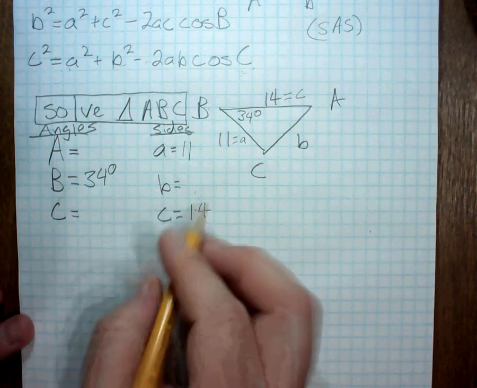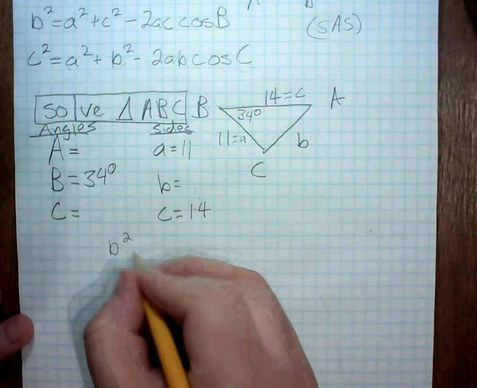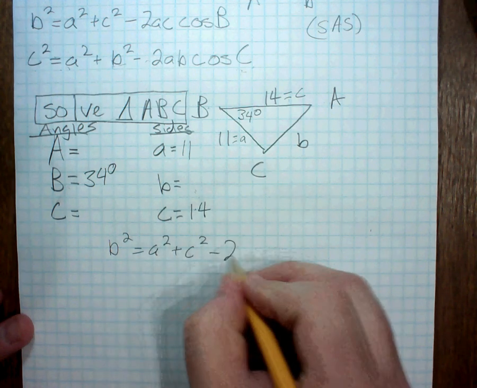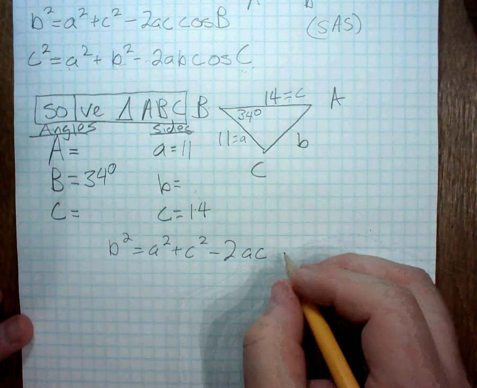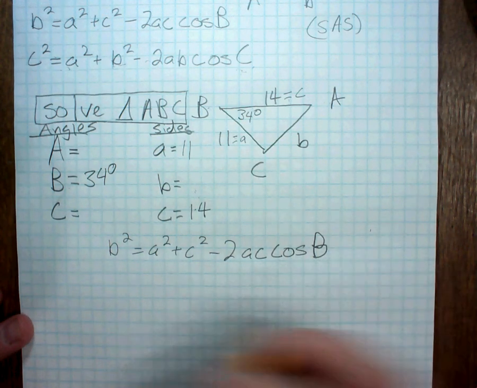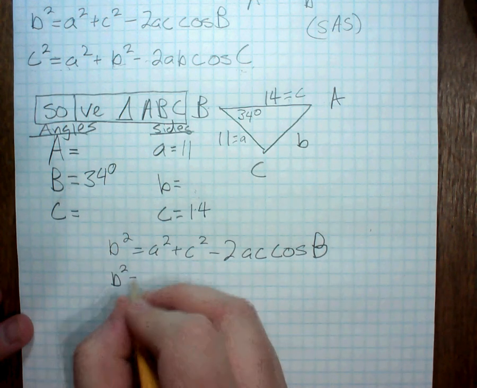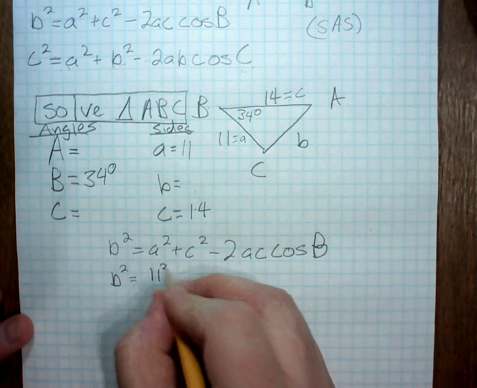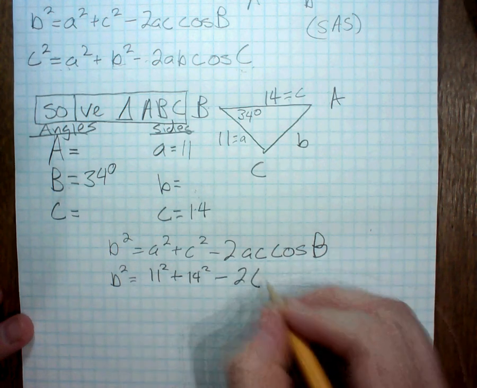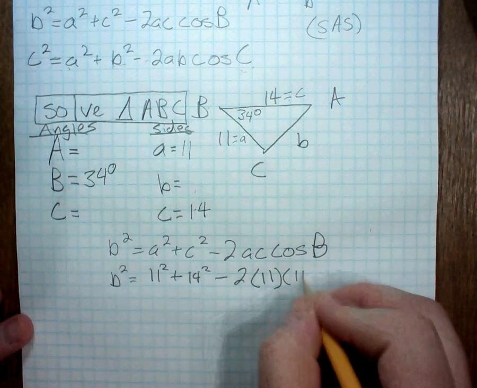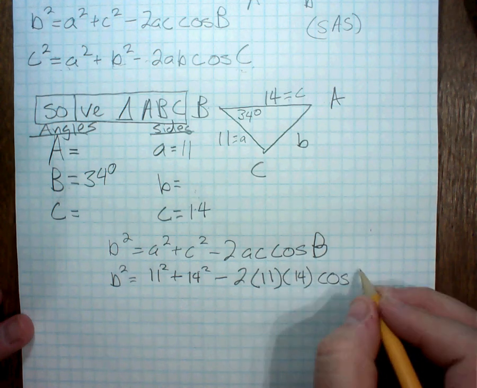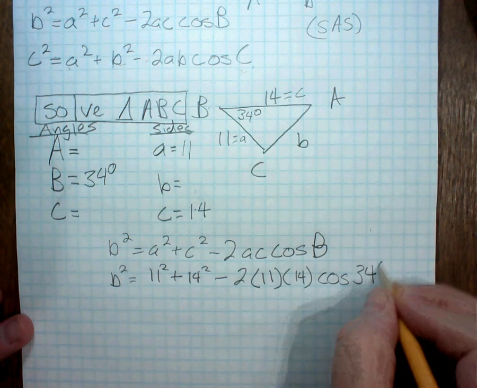So I'm going to solve for lowercase b, so I'm going to say b squared is equal to a squared plus c squared minus 2 times a times c cosine of capital B. So b squared then is equal to 11 squared plus 14 squared minus 2 times the quantity 11 times the quantity 14 times the quantity of cosine of 34 degrees.